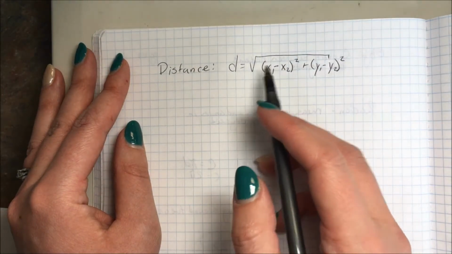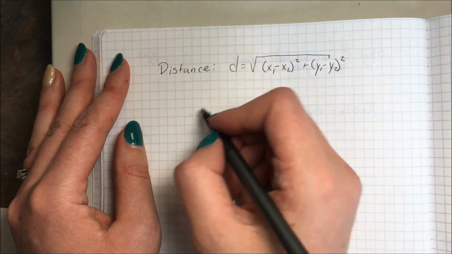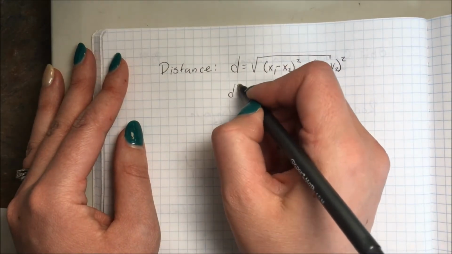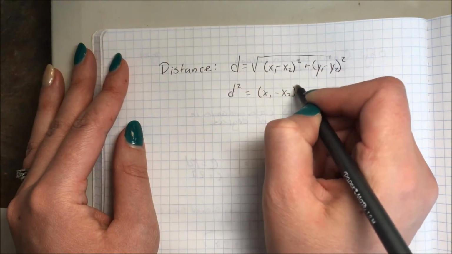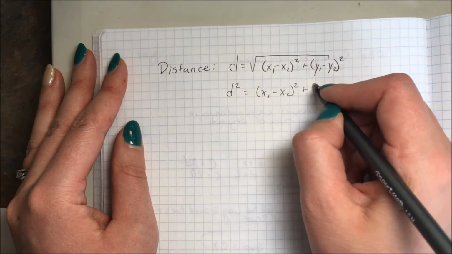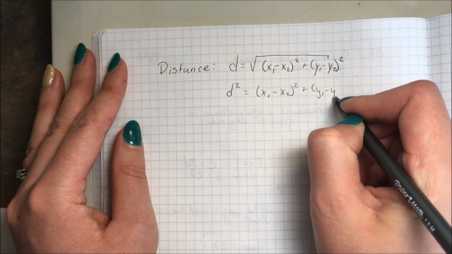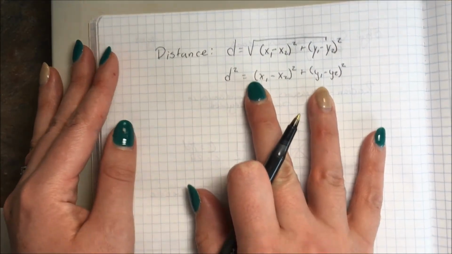You're thinking, this looks like nothing I know. But if I were to square both sides, the radical would cancel and d would become d squared. And this still doesn't really look like anything we know.